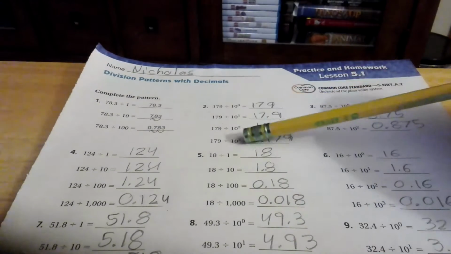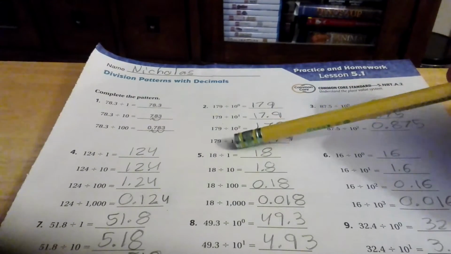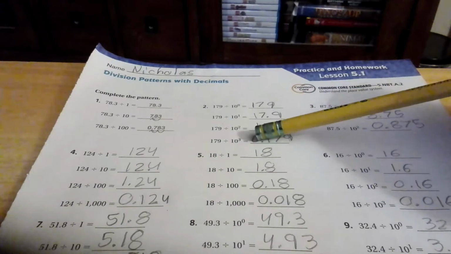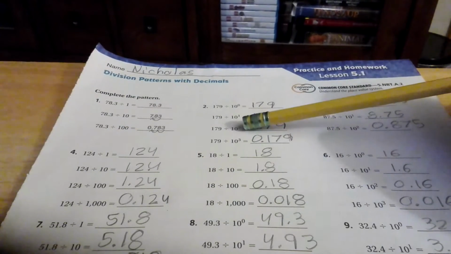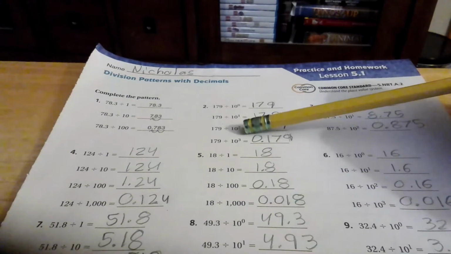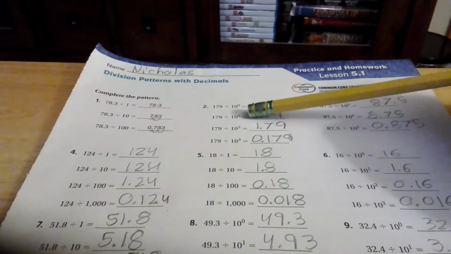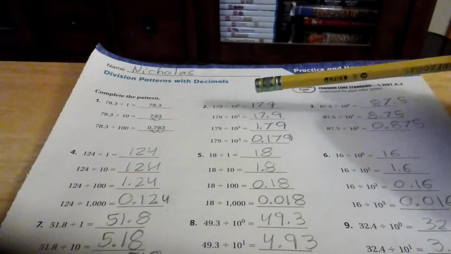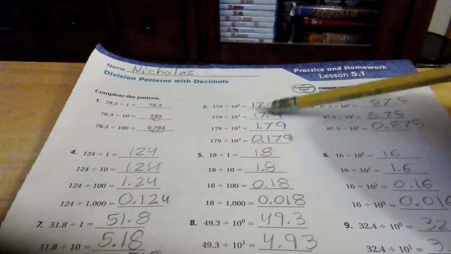Because the 0, the 1, the 2, and the 3 all mean how many zeros are on the end of the 1. So like 1 add 3 zeros is 1000. 1 with 2 zeros behind it is 100. And then 1 with 1 zero behind it is 10. And then 1 with no zero behind it, because that's 0 zeros, is 1. So basically you're multiplying it by 1.